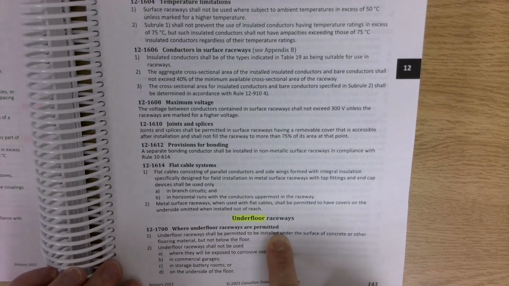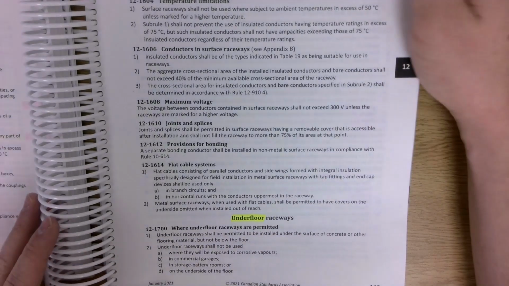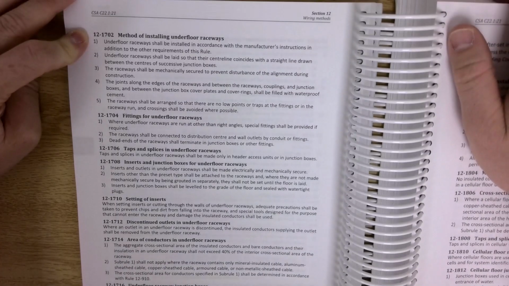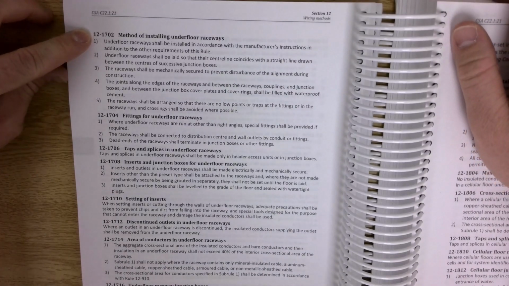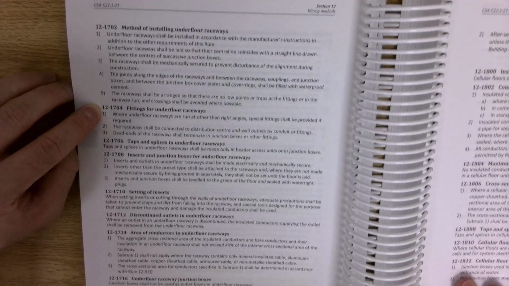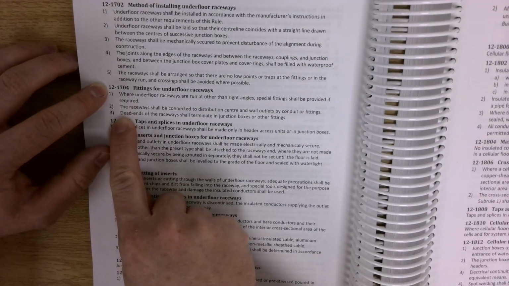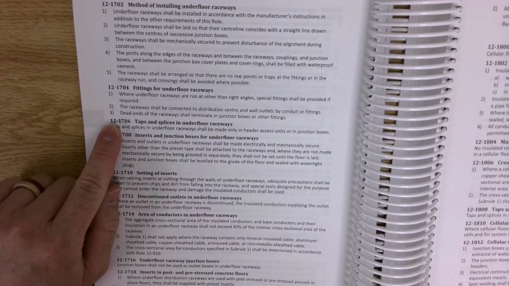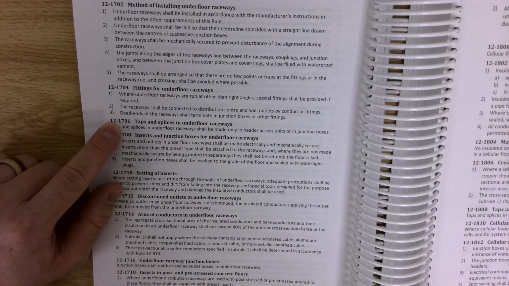where they are permitted, doesn't seem like that's going to talk about how they should be terminated. Methods of installing the raceway. Sorry, show that on the camera. Methods of installing the raceway. Doesn't appear to be in there. Fittings, maybe. And there I see dead ends under sub-rule 3 of 12-1704.